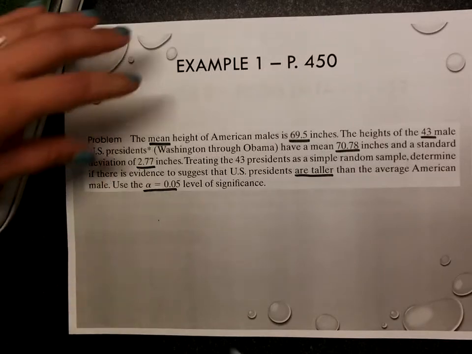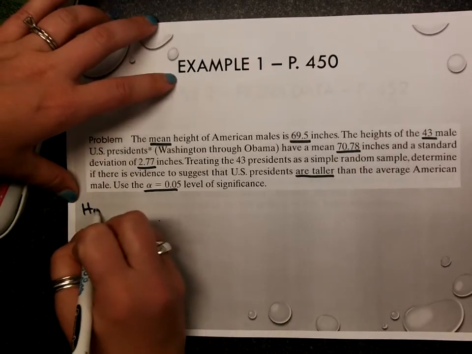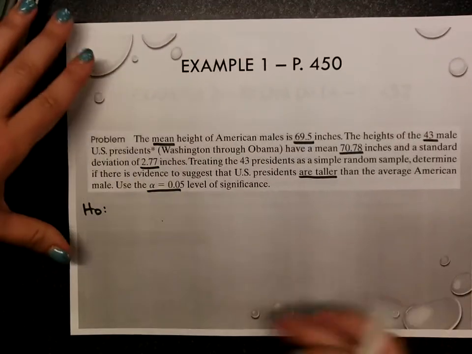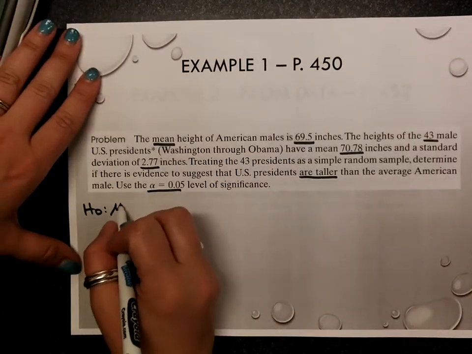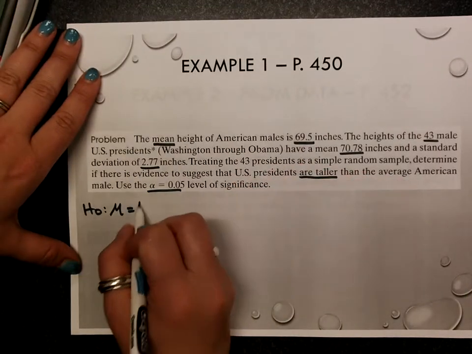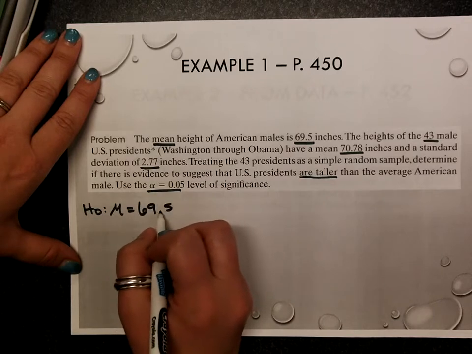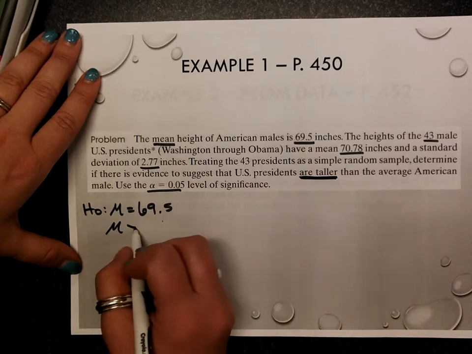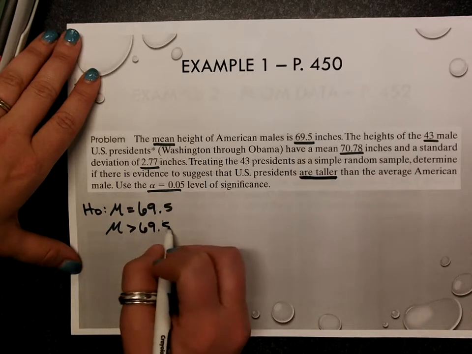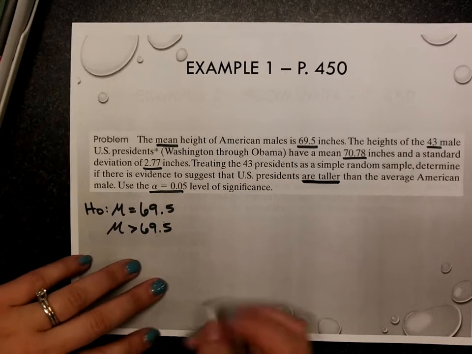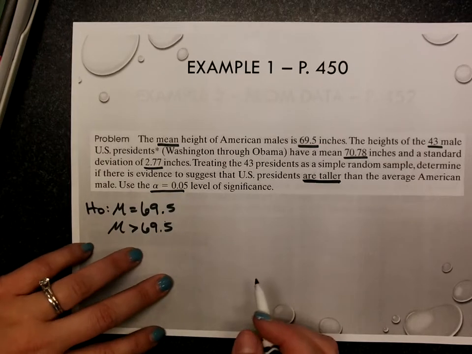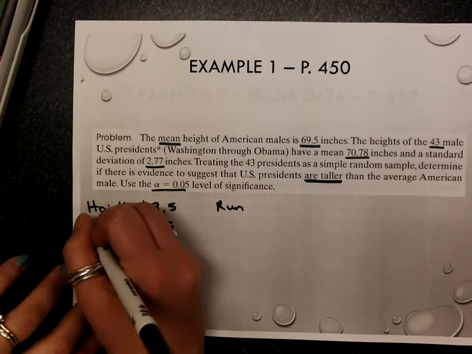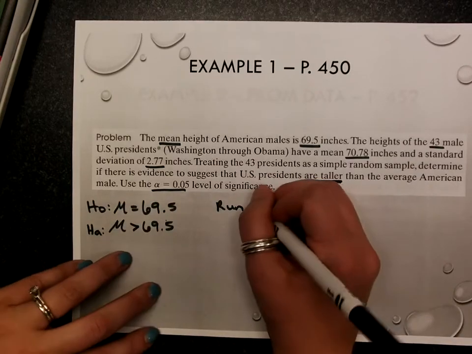So same idea. We're going to start with our null hypothesis. I'm going to scoot this over a little bit. So our null hypothesis is that the mean is equal to what it says, 69.5. We are trying to prove that the mean is greater than 69.5 for this particular sample, that it's significantly different than 69.5. We're going to go ahead and run, sorry, this is HA. We're going to run our test.